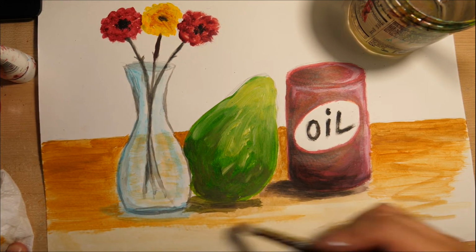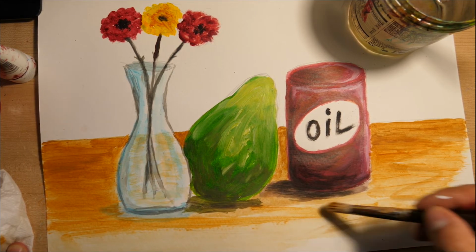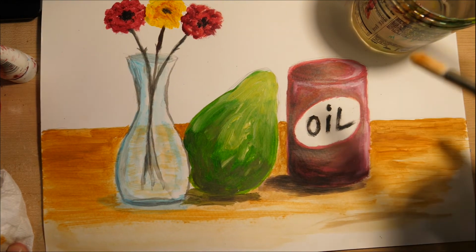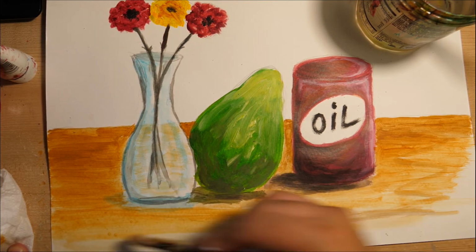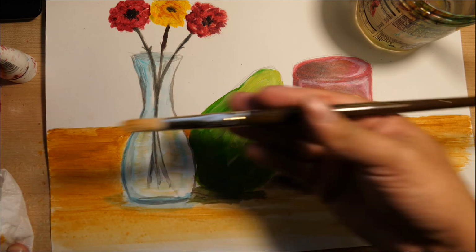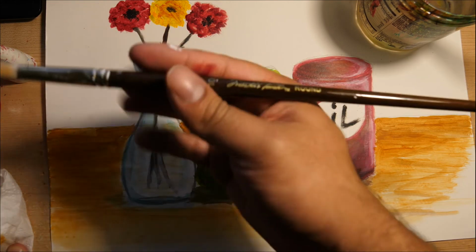Now I'm going to darken it all the way to this edge. And now we're going to wet this brush and spread it out, going left to right, but we're going downwards like this. We're up here and then we're doing this. Okay? We didn't do this. Just a little bit here.